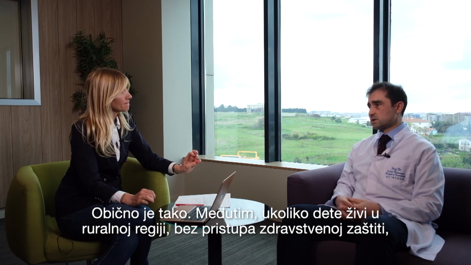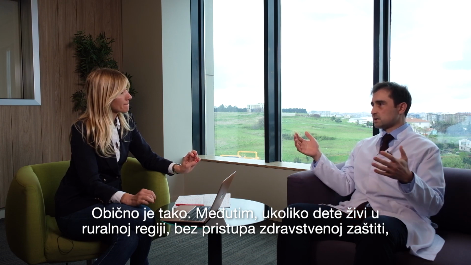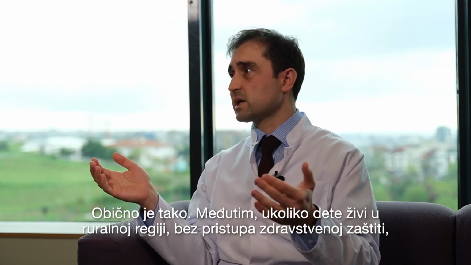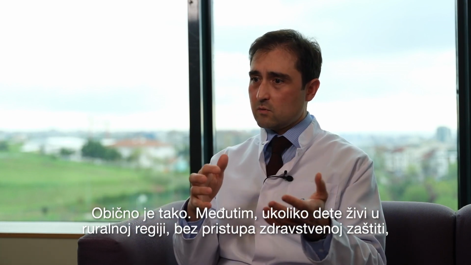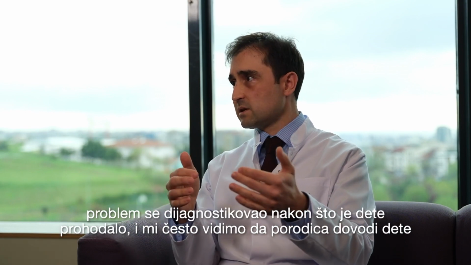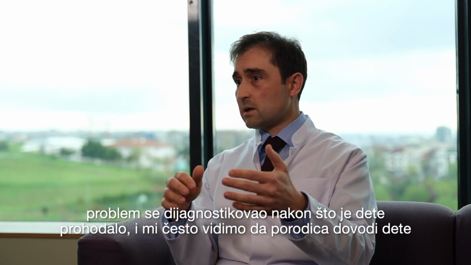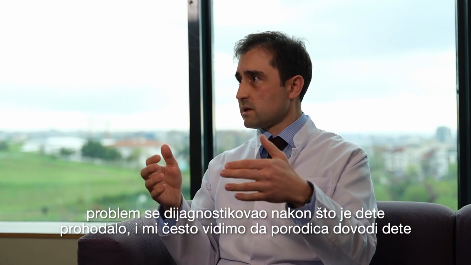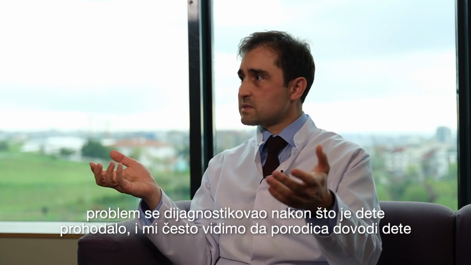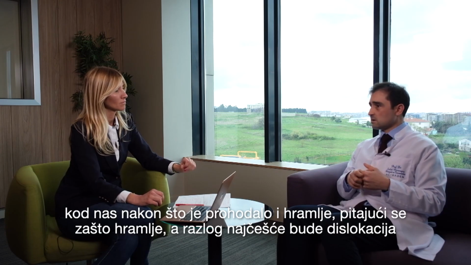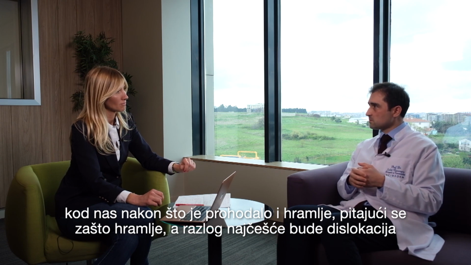Usually it's one surgery, but if the child is living in a rural area, they don't have access to medical care, and it wasn't diagnosed before, but let's say it was diagnosed after he or she started walking, we often see that they limp. So sometimes the family brings their children to us asking, why is this child limping?